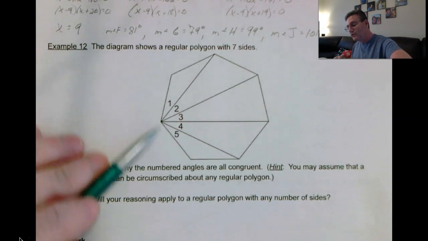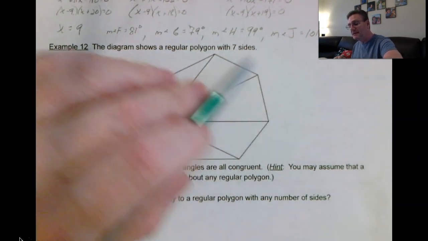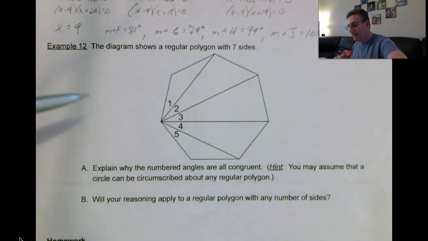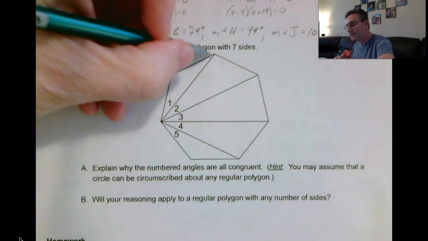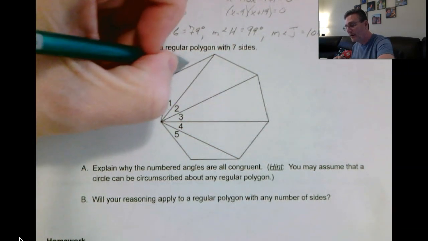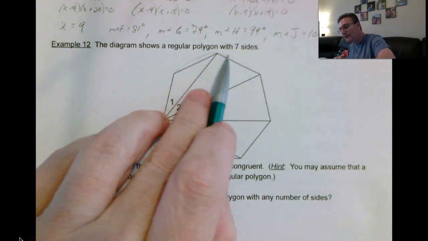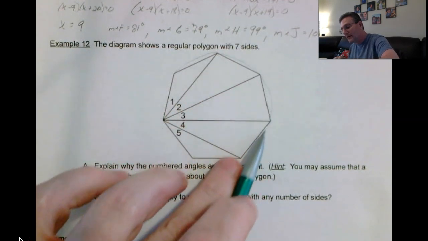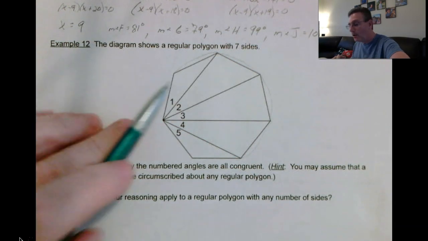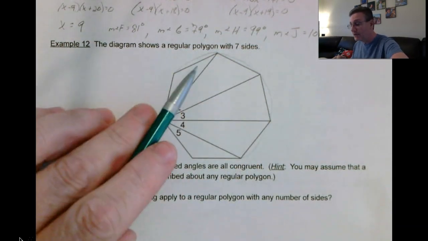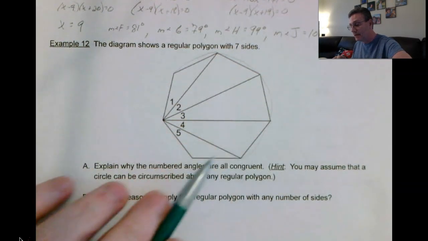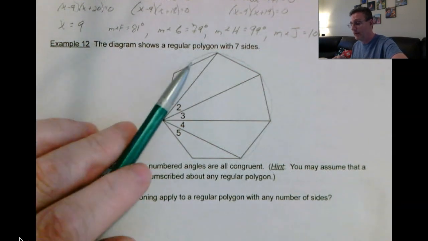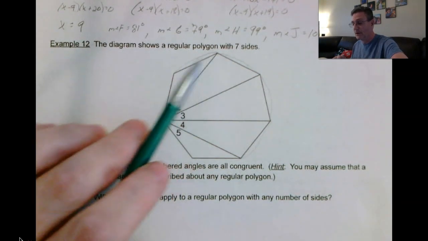But if we inscribe this polygon inside of a circle, then this arc is going to be congruent to this arc, and this arc, and this arc. I'm just trying to sketch it. All of these arcs are congruent because all of the segments are congruent. Congruent chords, congruent arcs, in the same circle.